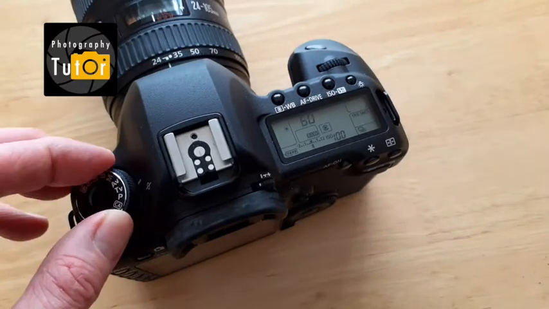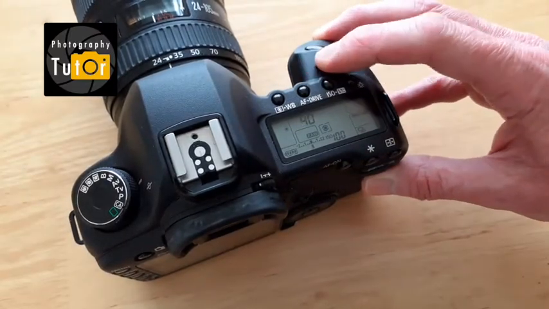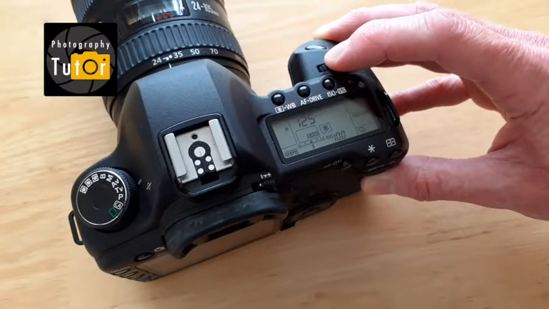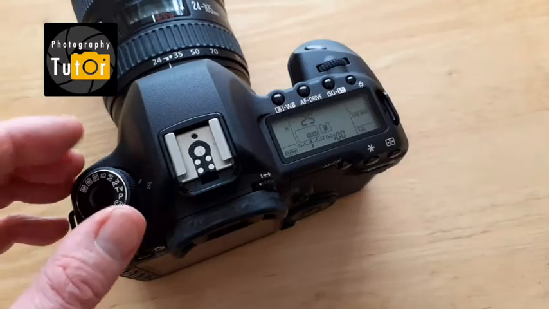Next, TV mode, which stands for time value mode. This changes the shutter speed. This you alter again by the adjustment dial to your desired selection.